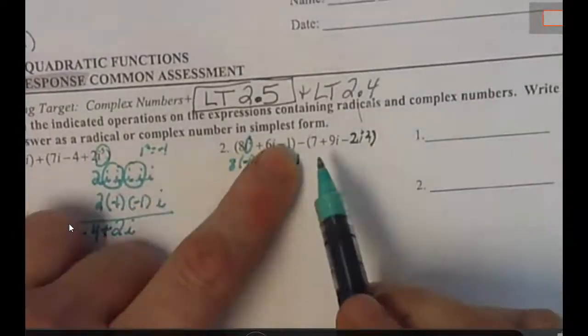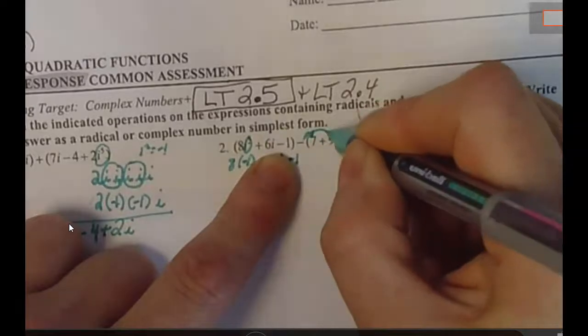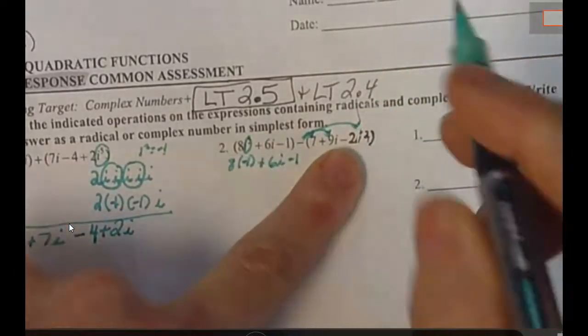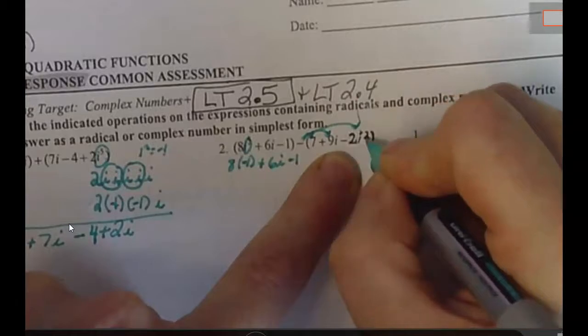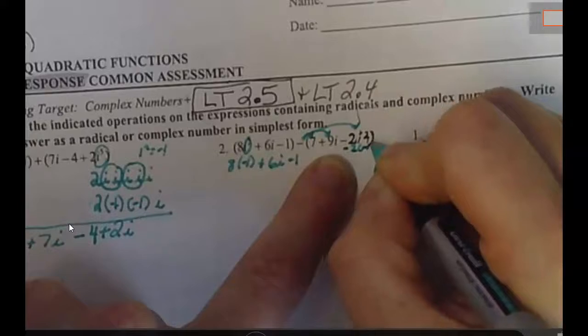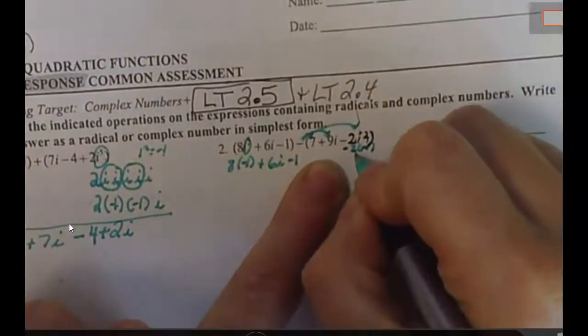Now I'm going to look in here. That's a minus sign, so I'm actually going to have to distribute that. But first thing I want to do is I always change my i squareds. So this is -2 times i squared. Remember, i squared, -2 times -1. So that's really like a +2.